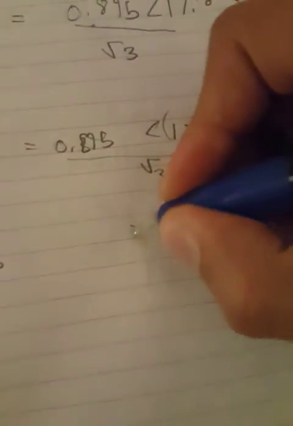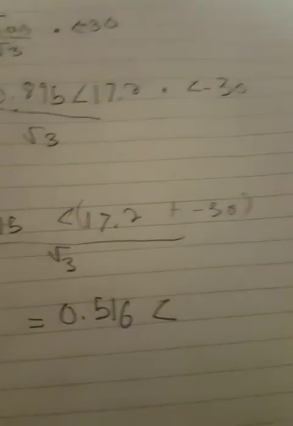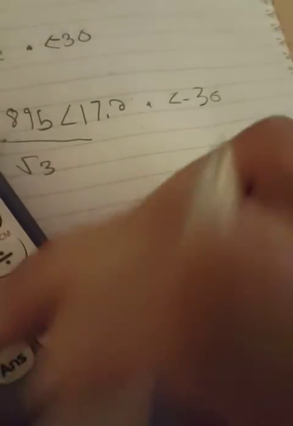Okay, so this is gonna give us 0.516, and then our angle is gonna be 17.2 minus 30.